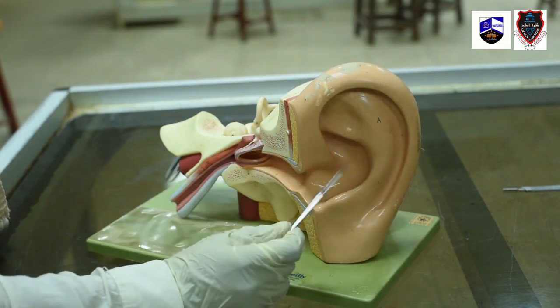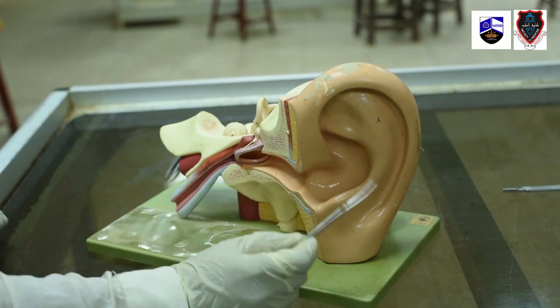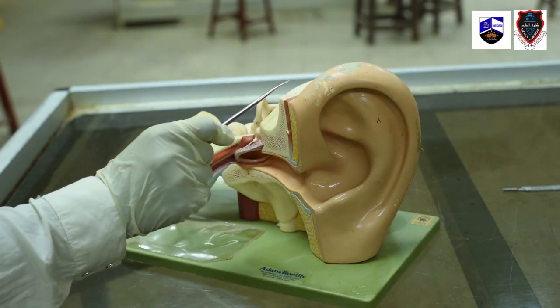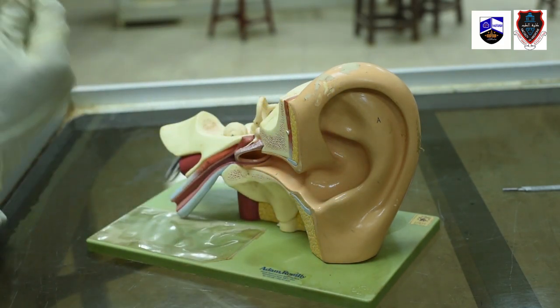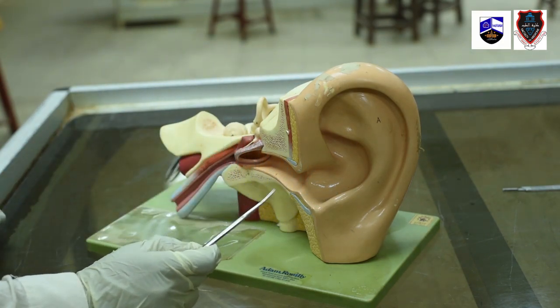The auricle consists of cartilage and is covered by skin. Actually, the auricle is movable by the muscles of facial expression, which are attached to it from the outer side.